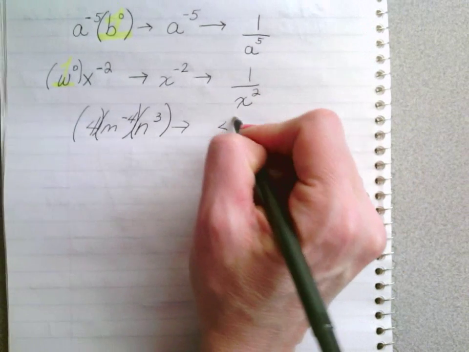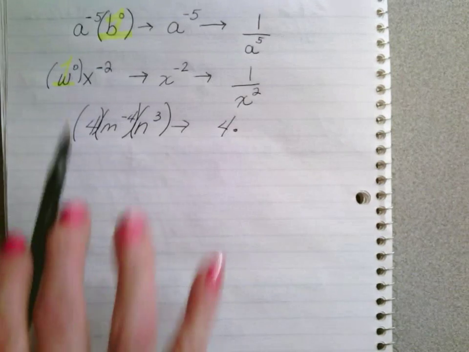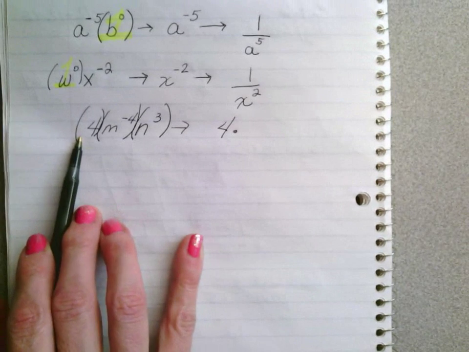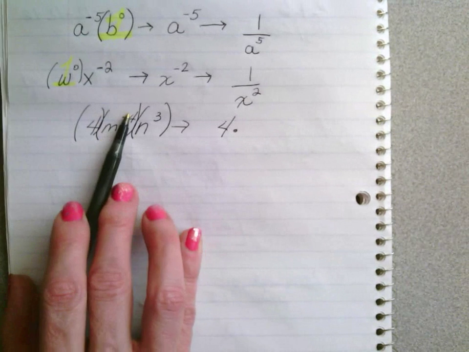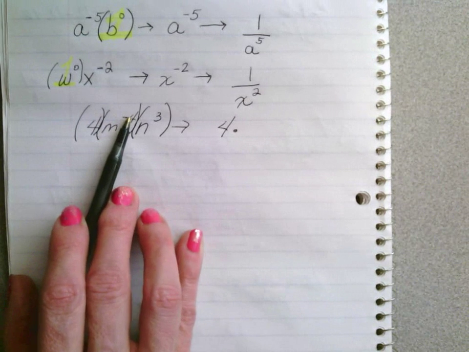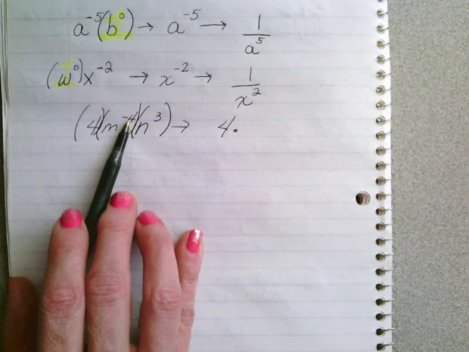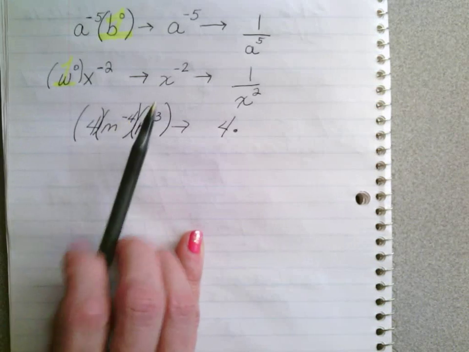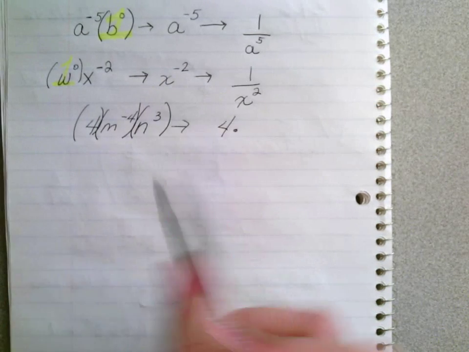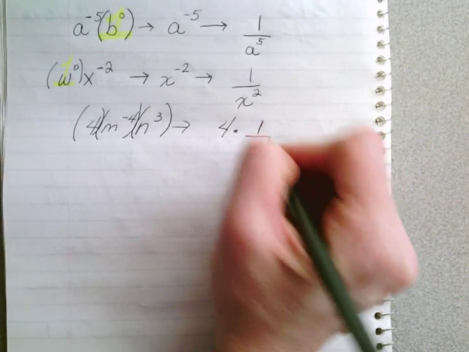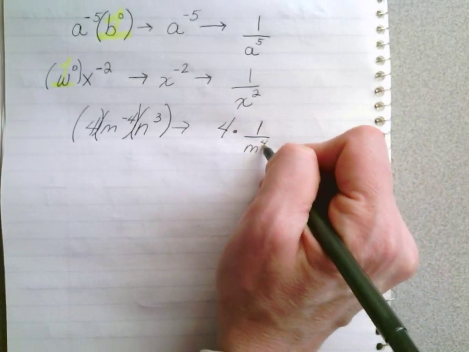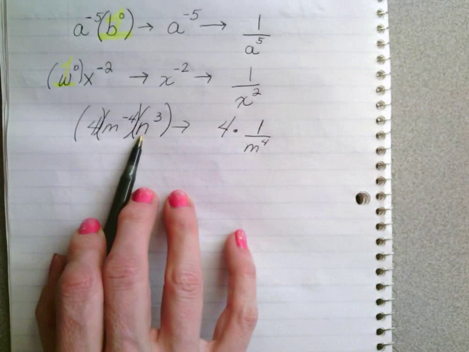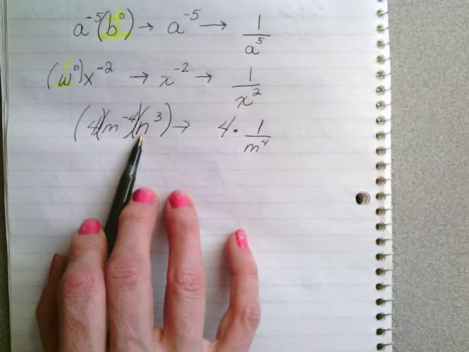I'm going to rewrite the 4 because there's really nothing weird about the 4. 4 times m to the negative 4th. What do I do with m to the negative 4th? Eli, what do I do with m to the negative 4th? Put a 1 over it, and instead of being m to the negative 4th, it is now m to the what? Good. Okay, and n cubed. Is there anything weird about n cubed? Nope.